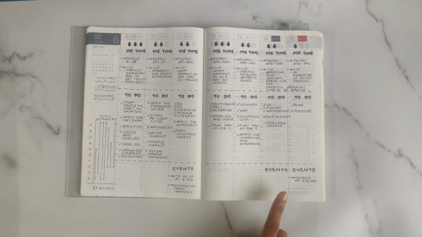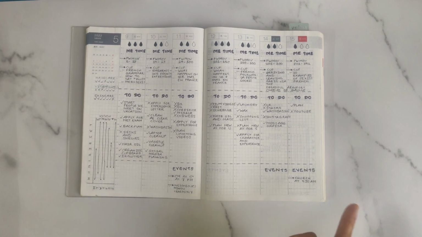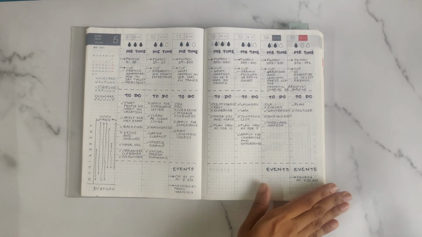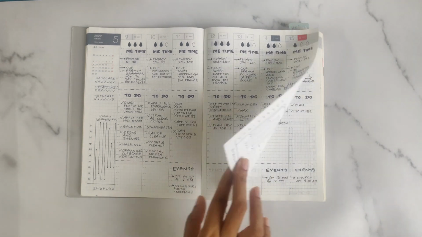There was nothing over here on Saturday. Usually there is, but there was nothing this Saturday. Anyway, let's go ahead to the next spread.